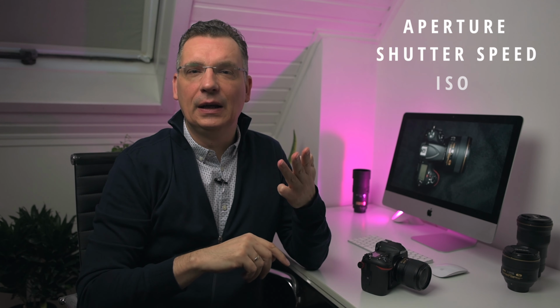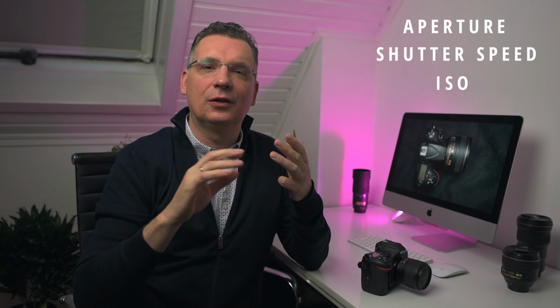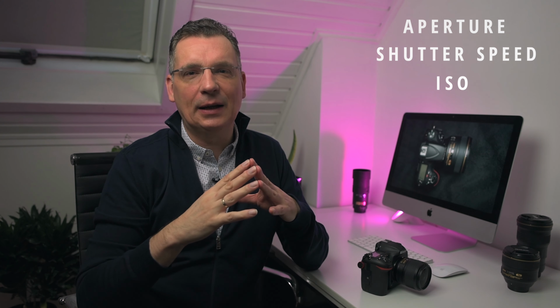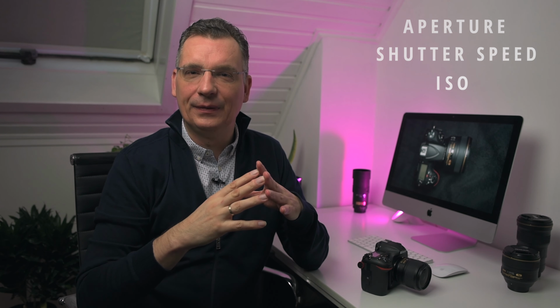Now that we've seen how to take a photo, let's take a look at how the exposure works correctly. There are three elements in exposure. You have aperture, shutter speed and ISO. These three elements cannot do without each other to take a beautiful photo. I sometimes call them the Holy Trinity.